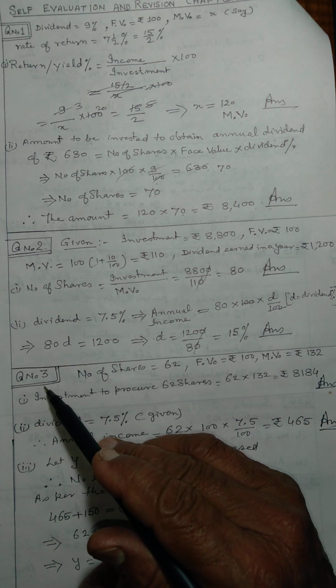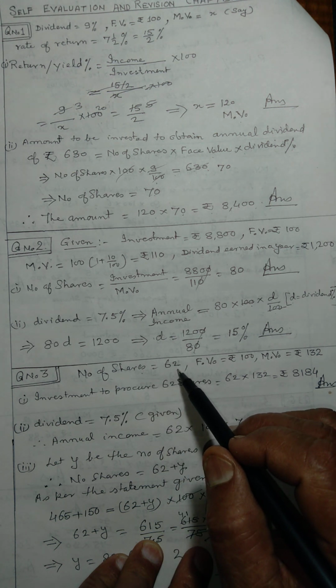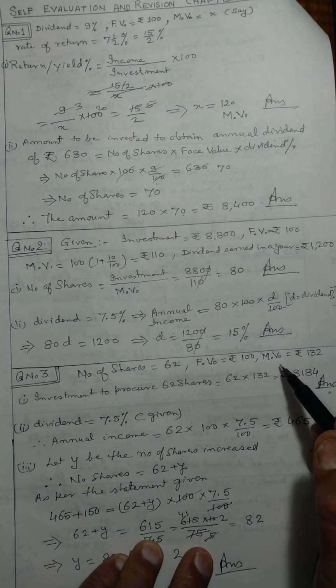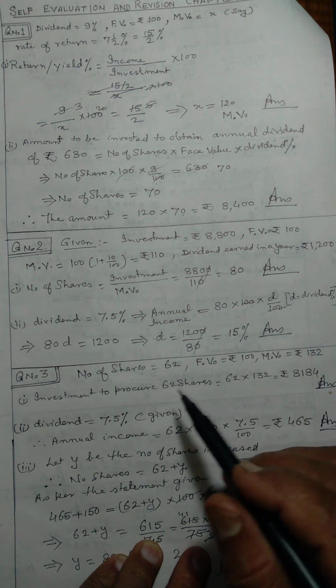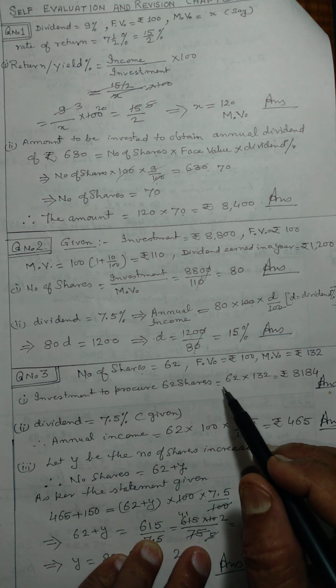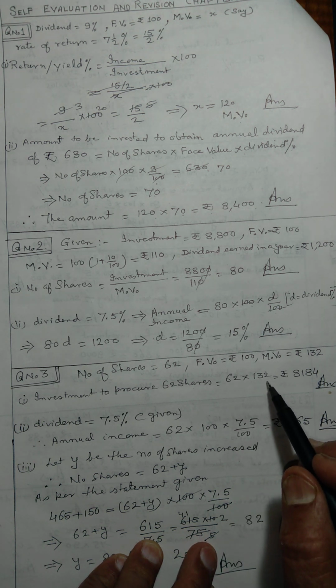Now question number 3. The number of shares is equal to 62. Face value is equal to 100. Market value is equal to rupees 132. So the investment to procure 62 shares will be equal to 62 into 132.